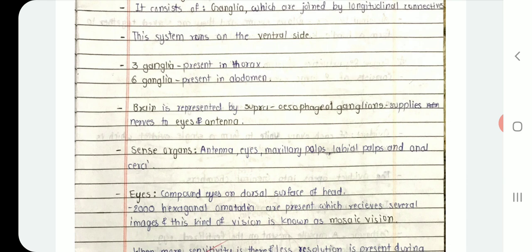Next, the brain is represented by the supraesophageal ganglion. Supraesophageal ganglion means the ganglion which is present in the region where the esophagus is passing.